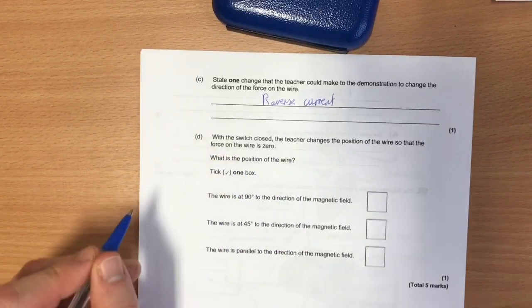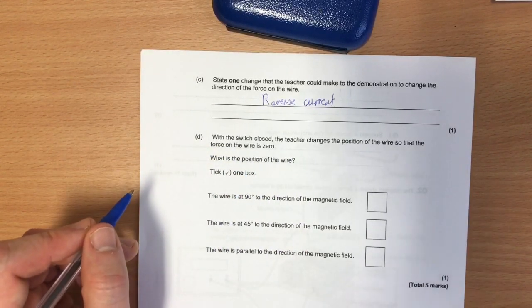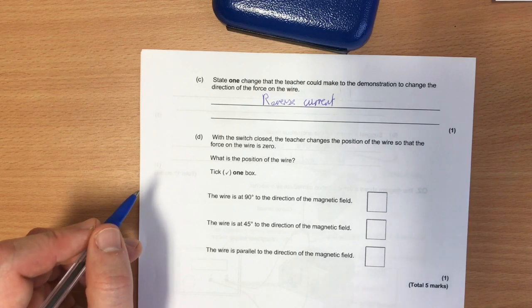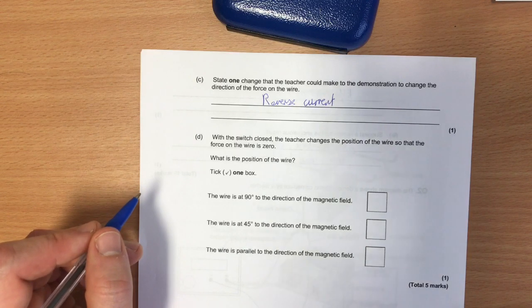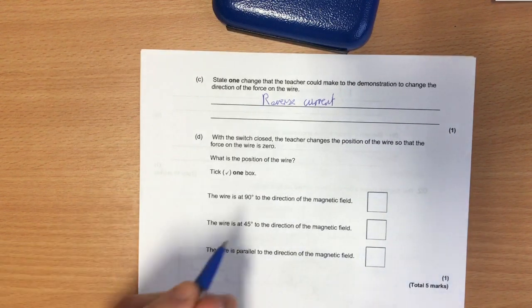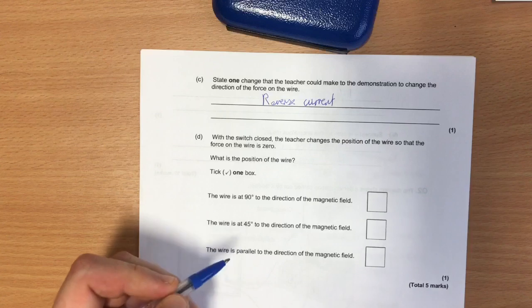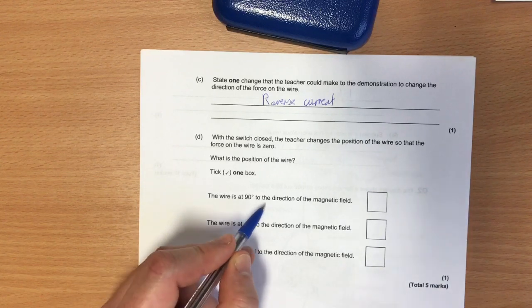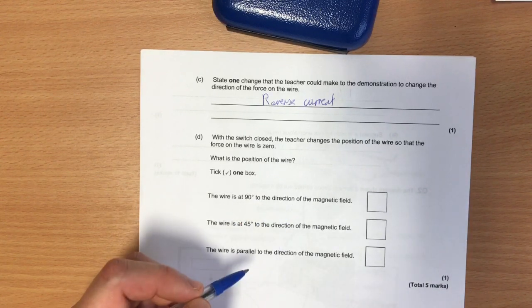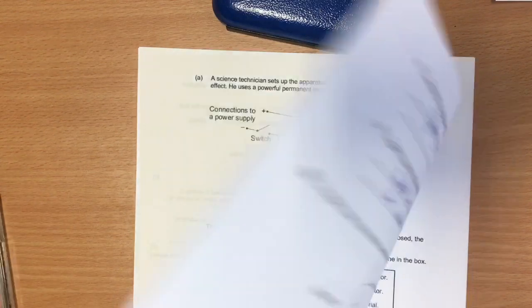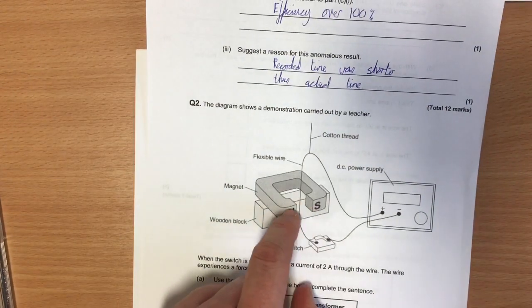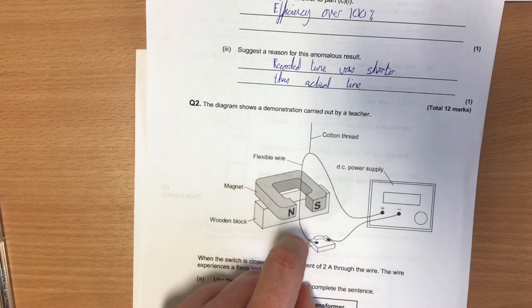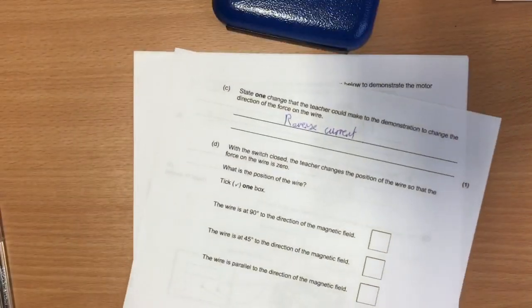With the switch closed, the teacher changes the position of the wire so that the force on the wire is 0. So, what must the position of the wire be? 90 degrees to the direction of the magnetic field? Well, do you know what? That can't be right. Because if you look, it's already at 90 degrees. We know there's a force when we've got the wire at 90 degrees to the magnetic field.